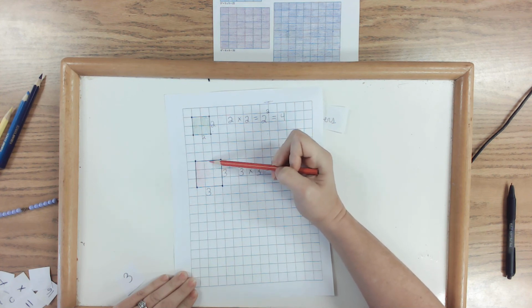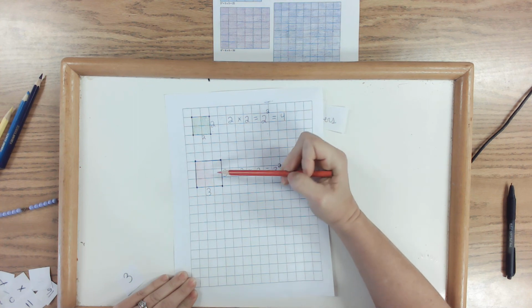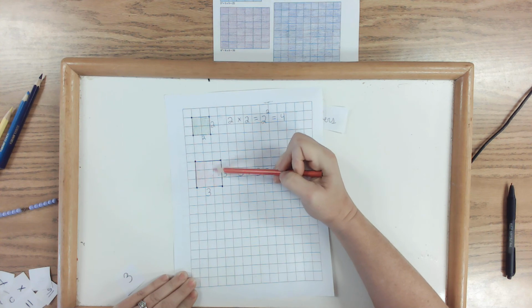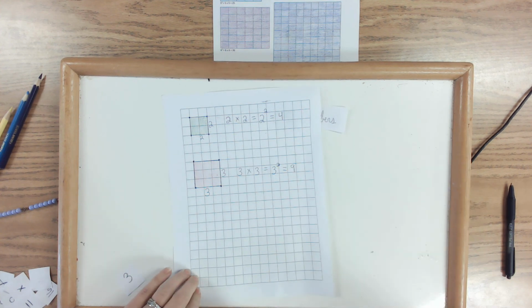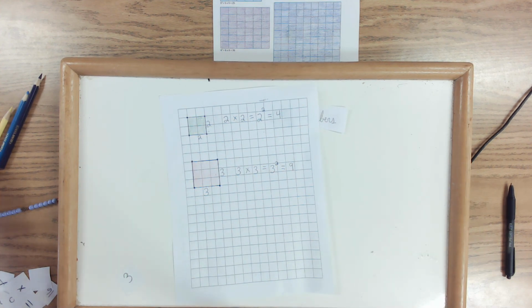You can make a square out of any number that you like. Maybe you want to try a 17 square. Maybe you'd like to try a 32 square. Once you've done 2 through 10, you should extend it and make nice big ones.